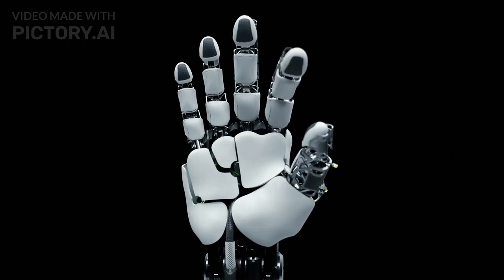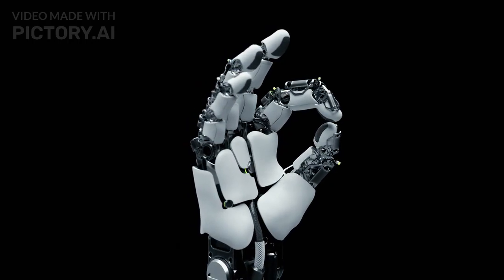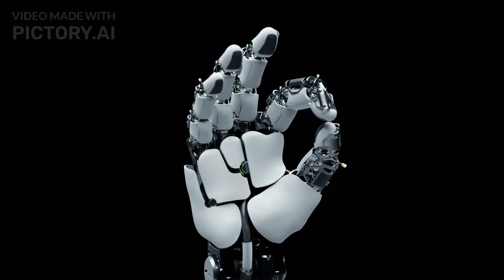Training an AI robot is an iterative process that involves careful planning, testing, and continuous improvement to ensure it functions as intended in real-world scenarios.